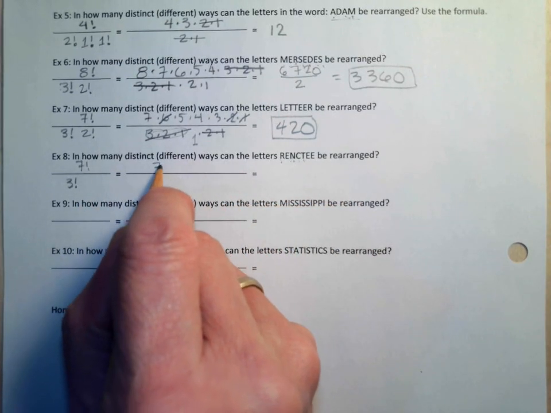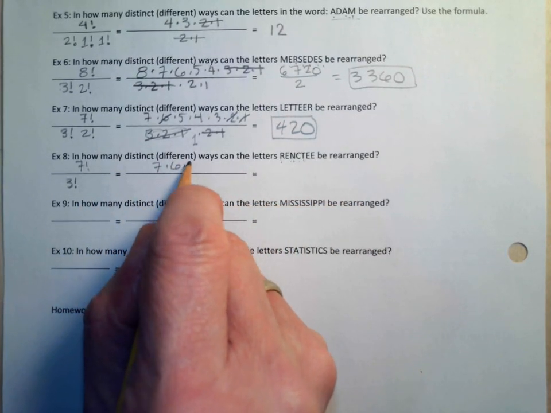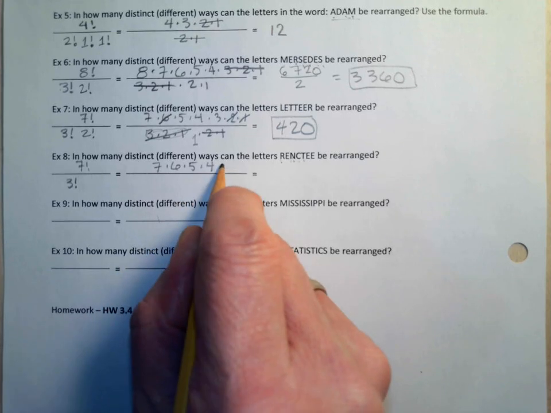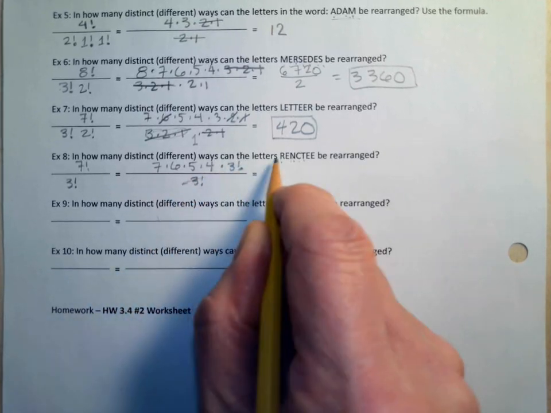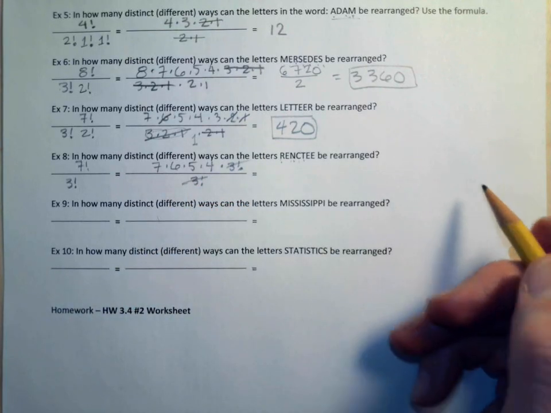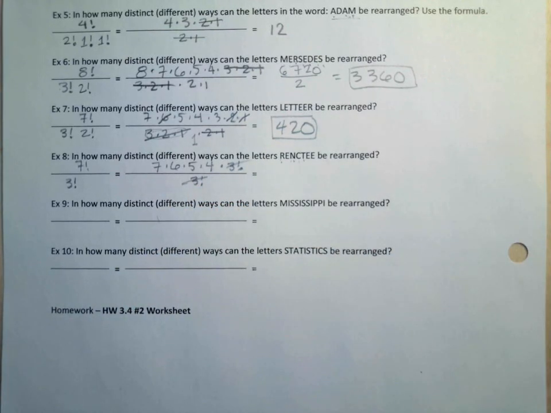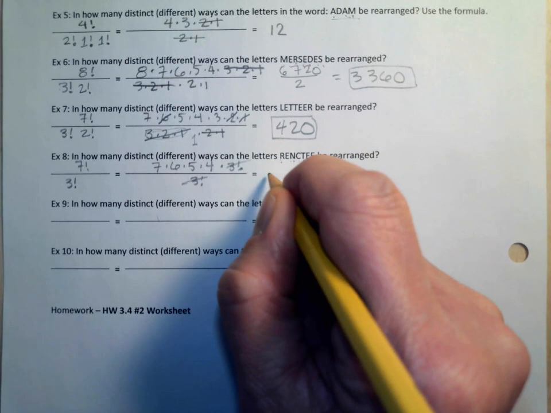So that's going to be 7 times 6 times 5 times 4. I'm going to do this times 3 factorial over 3 factorial and just cancel the 3 factorials. So now it's 7 times 6 times 5 times 4, 840.